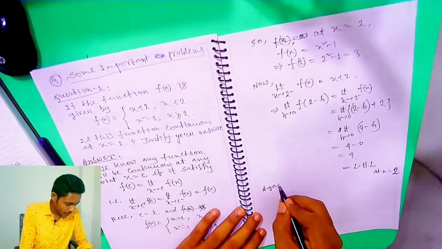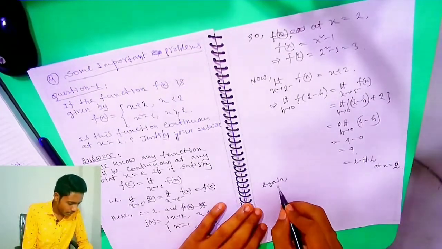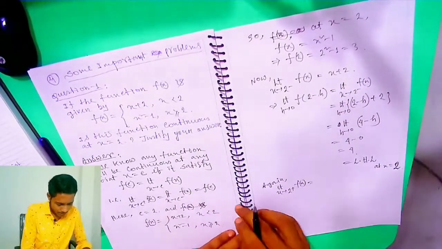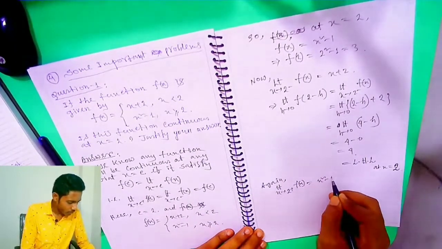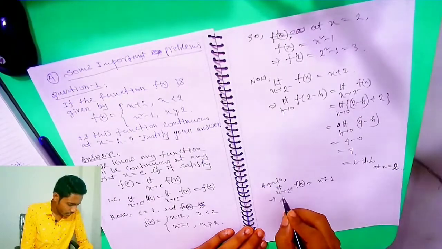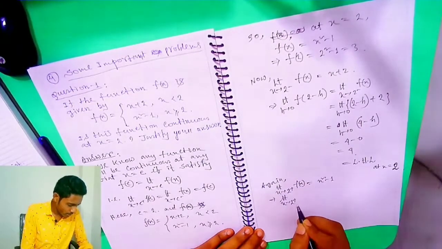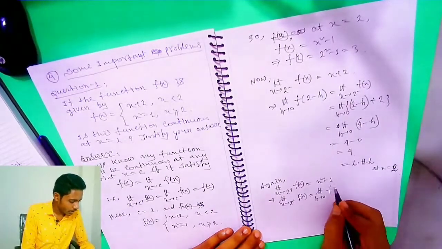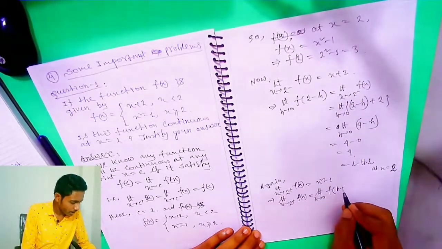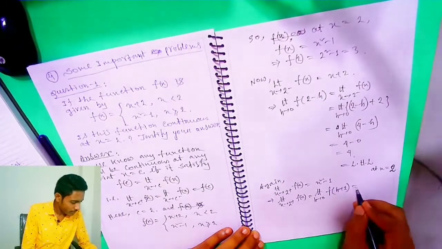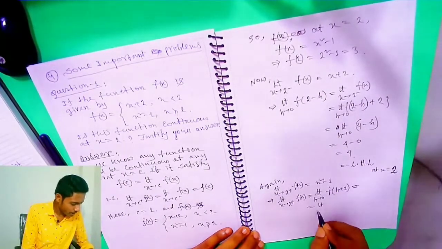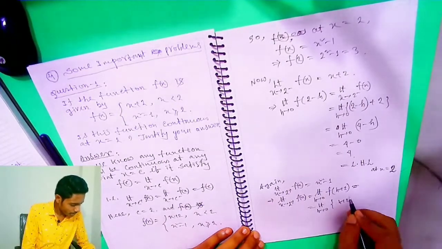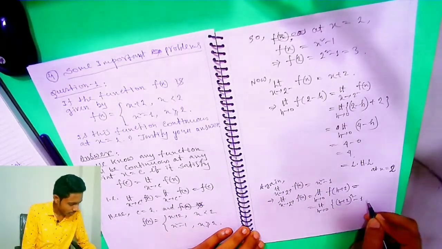Again, limit x tends to 2 plus f(x) is equal to, by definition, x square minus 1. This implies limit x tends to 2 plus f(x) is equal to limit h tends to 0, f of 2 plus h, is equal to limit h tends to 0, 2 plus h whole square minus 1, right?